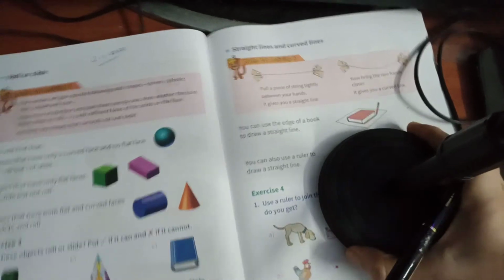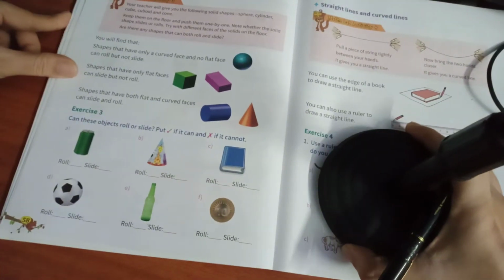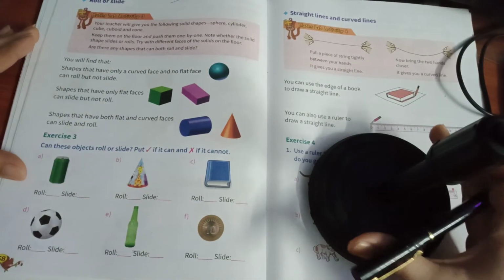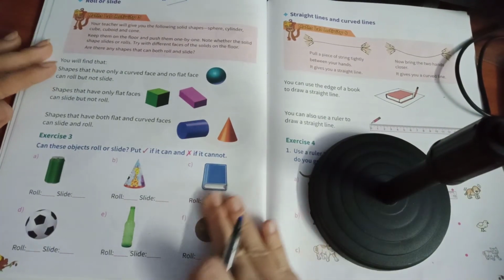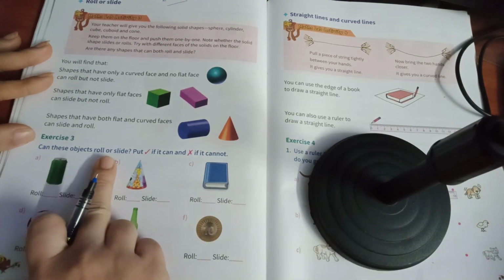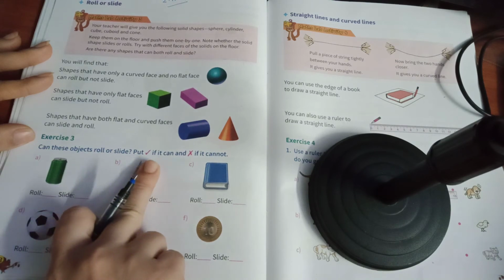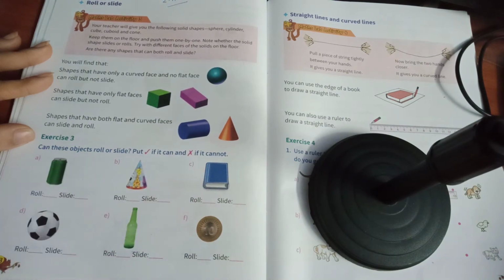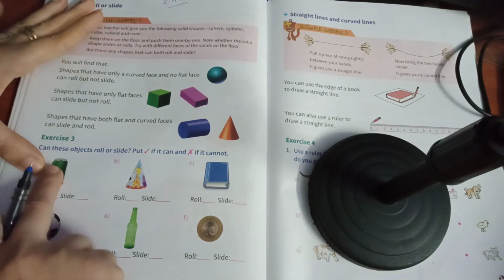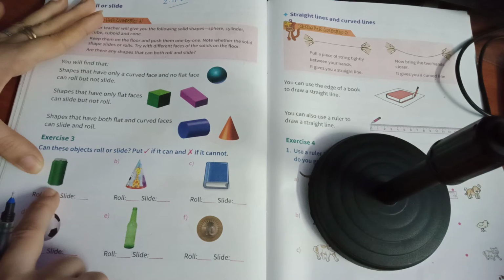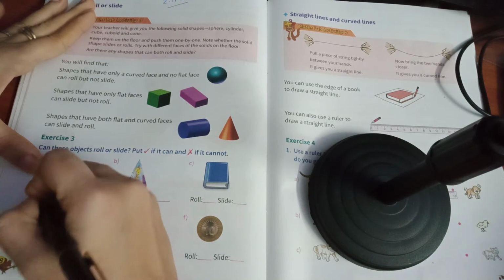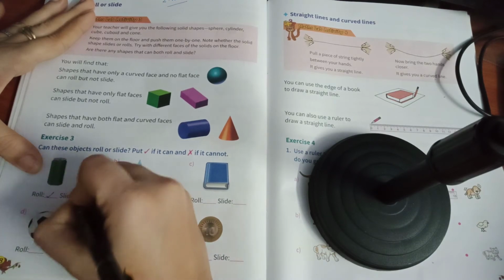Okay. Now, based on that, they have given us 6 questions over here, and they're asking us to see if these objects can roll or slide. Put a tick if it can and a cross if it cannot. Now this is a shape of a cylinder. It has a flat face, a curved face, and also a flat face. So it can roll, it can slide.